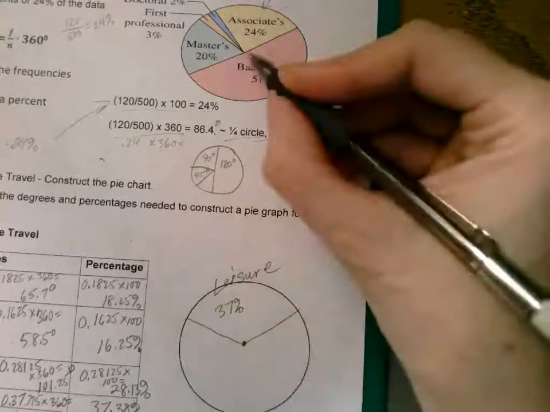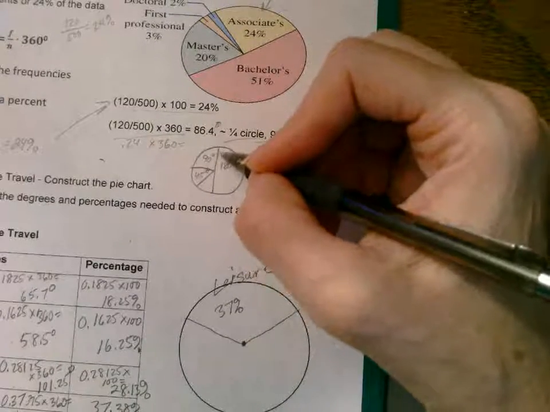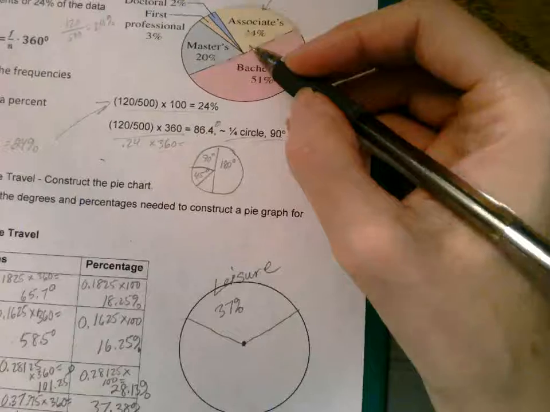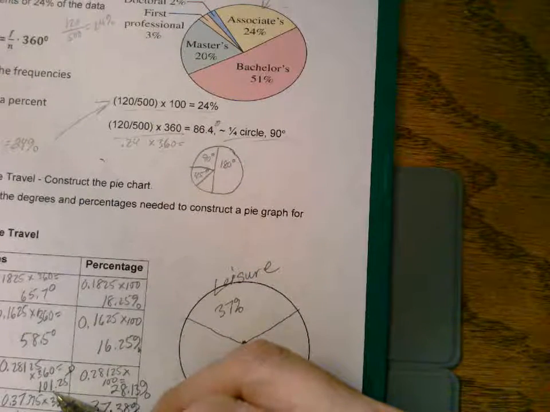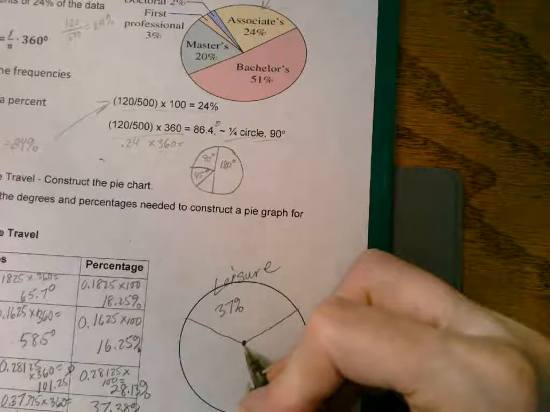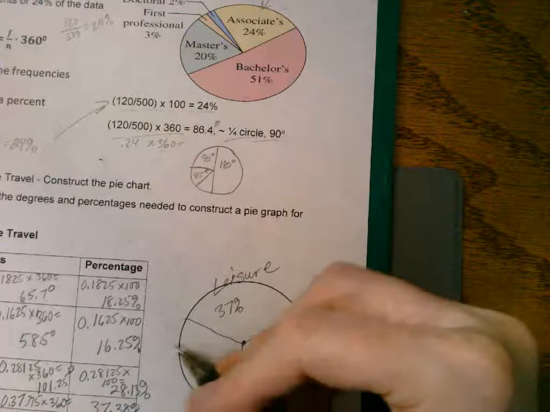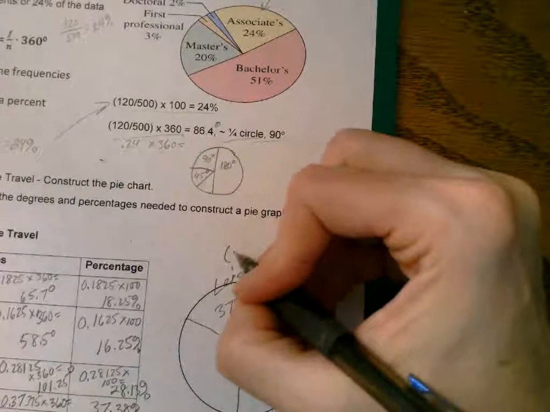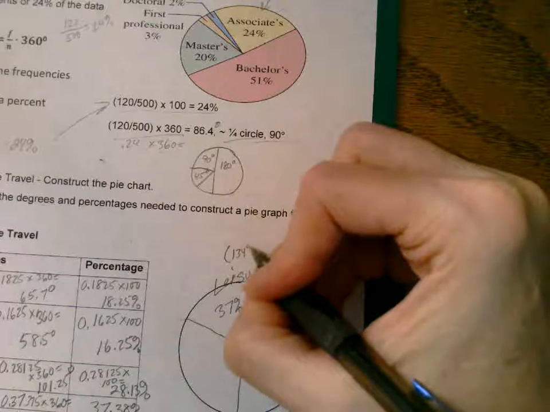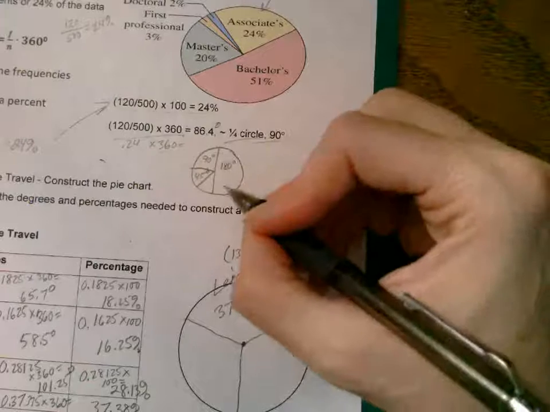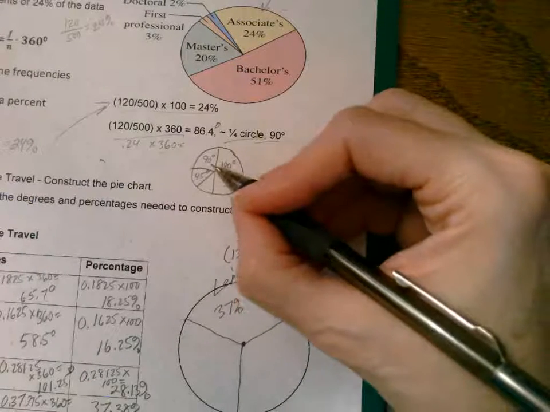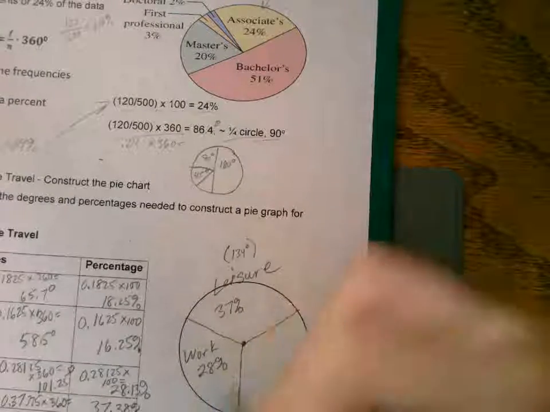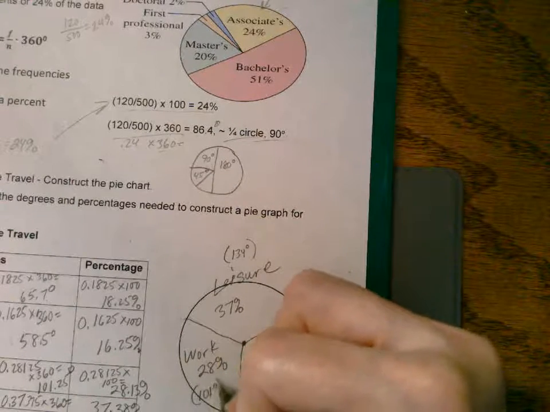Work related was 28%, so a little more than a quarter. 28% was 101 degrees, so a little more than a quarter is where I'm getting them. I'm doing the best I can here, because a quarter would be kind of here. Just to be clear, leisure was 134 degrees. 180 is half, so not half, but more than a quarter. This is work, and it's going to be 28%, but it was 101 degrees approximately.